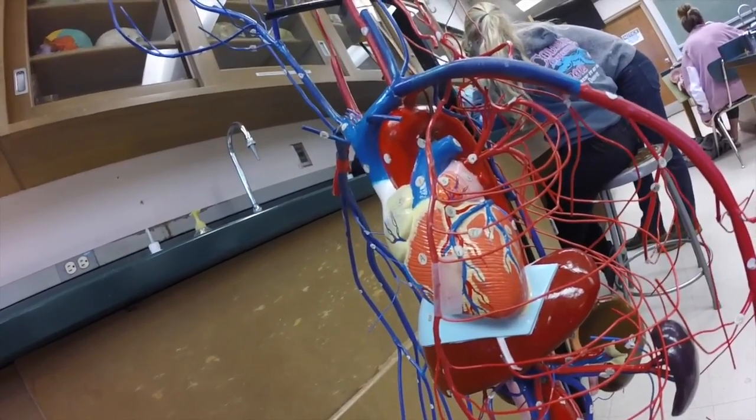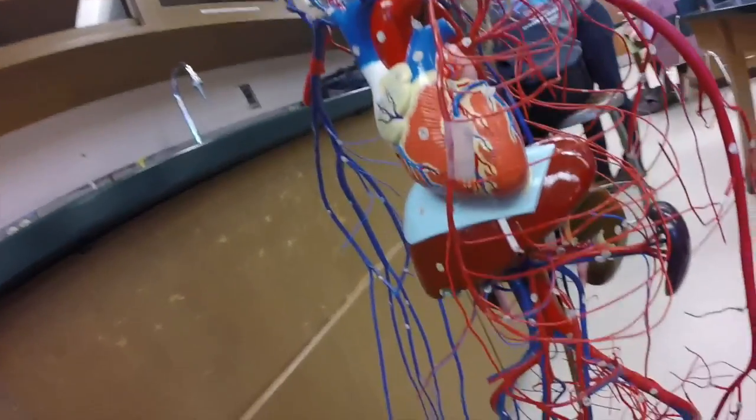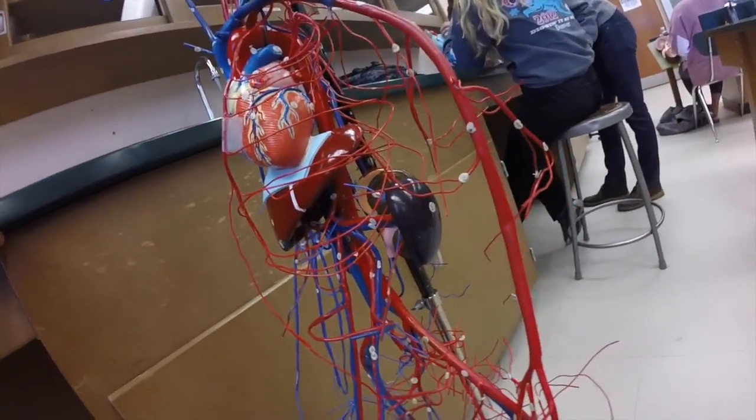And that's the only red veins on our body. No. What? Do you know why they're red or no?